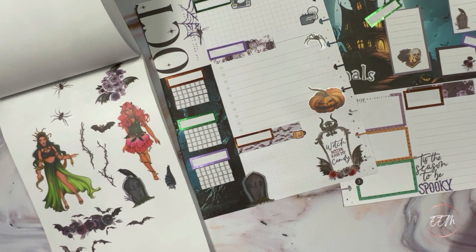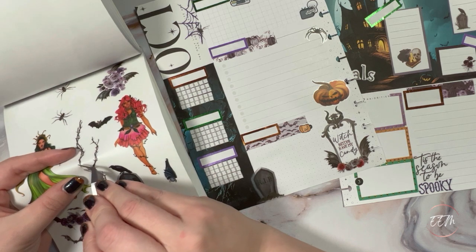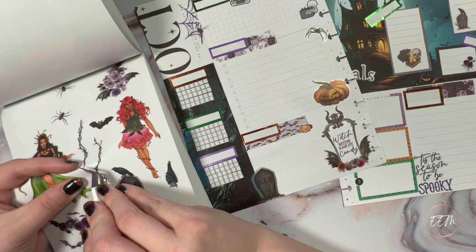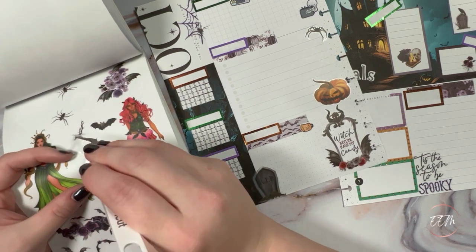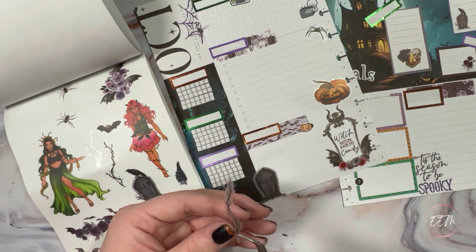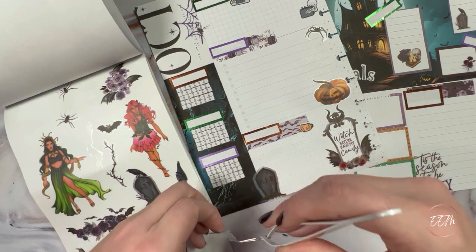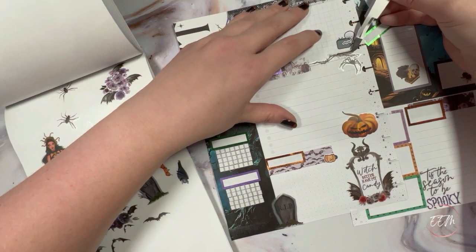Okay, and then I also am gonna lift up this thorn branches. I'm gonna bring this in just a way. Like so. Now we're gonna lay it down just like this.